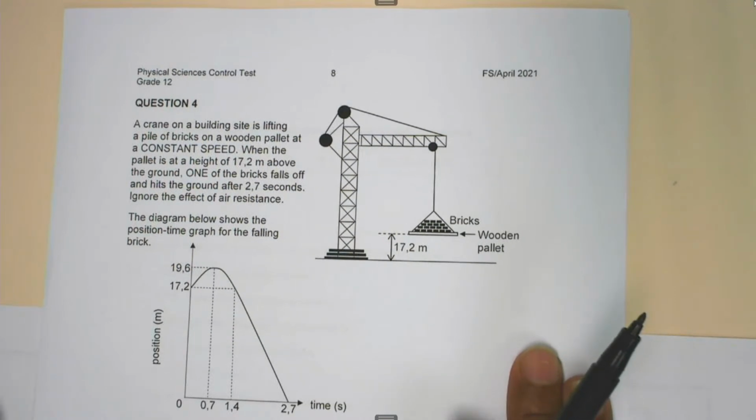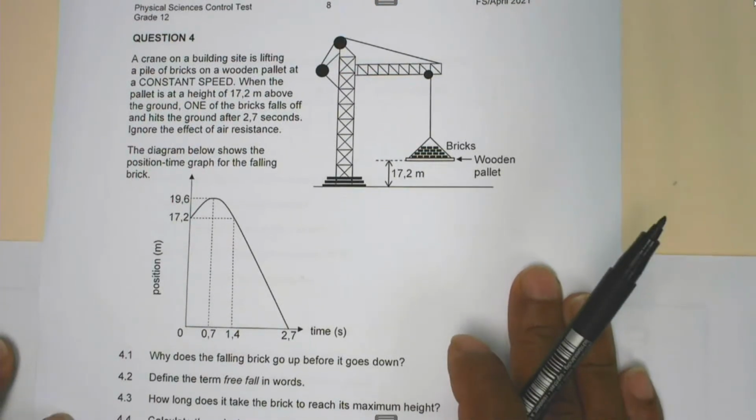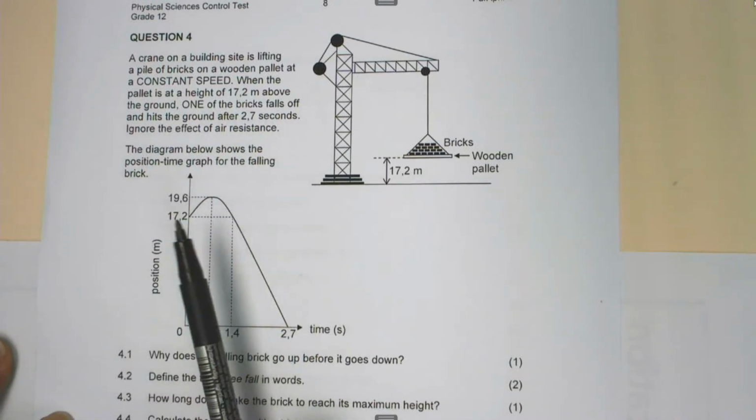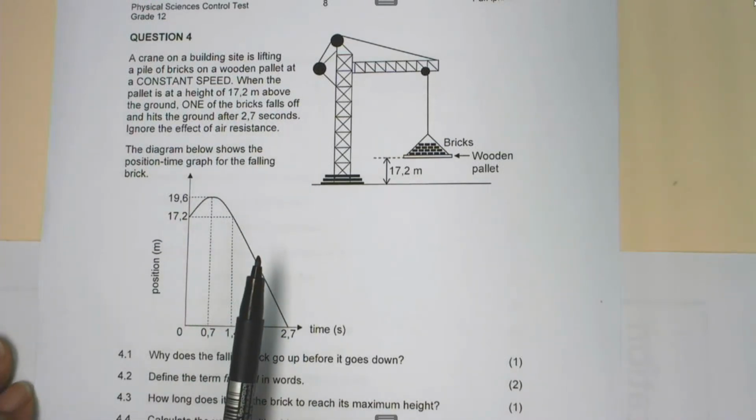A crane at a building site is lifting a pile of bricks on a wooden pallet at a constant speed. Emphasis, constant speed. When the pallet is at a height of 17.2 meters above the ground, one of the bricks falls off and hits the ground after 2.7 seconds.